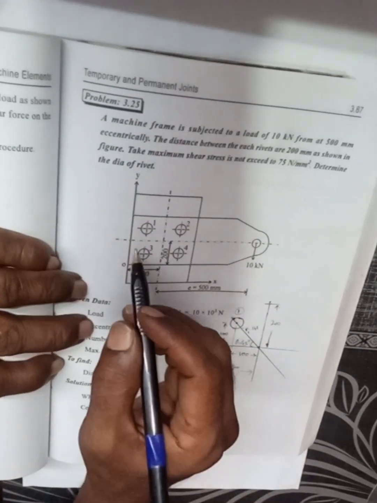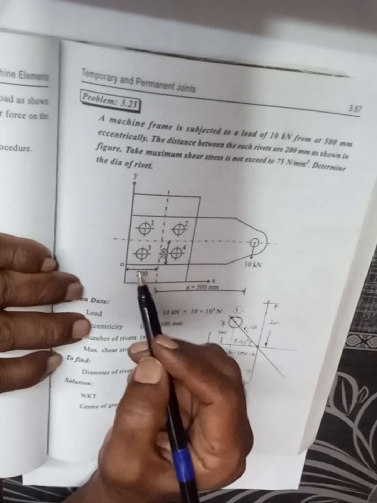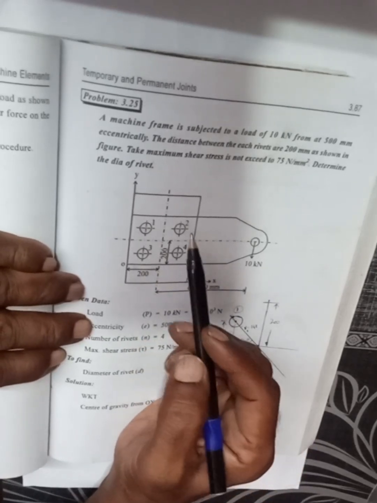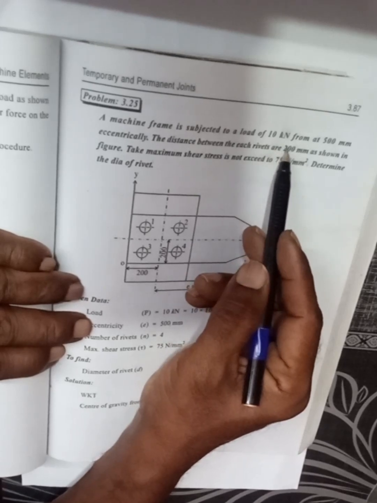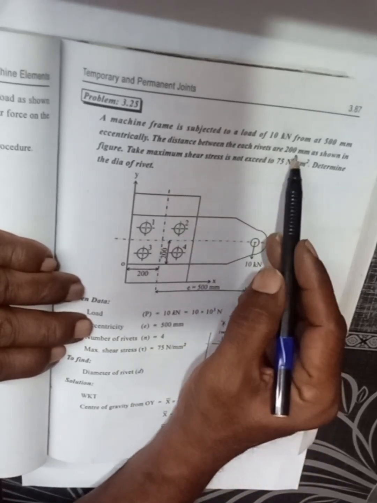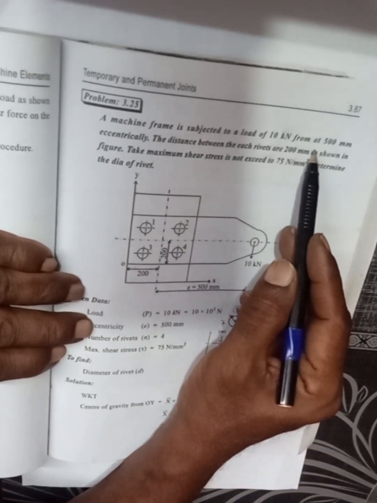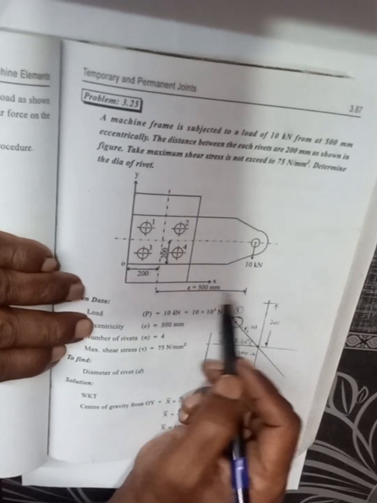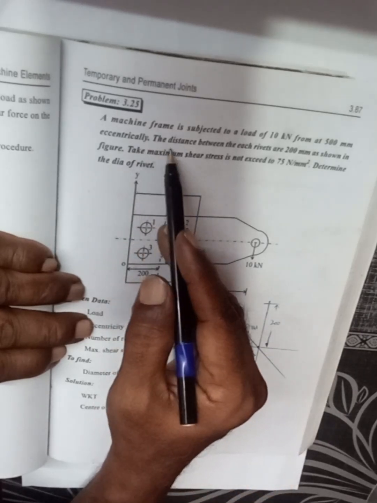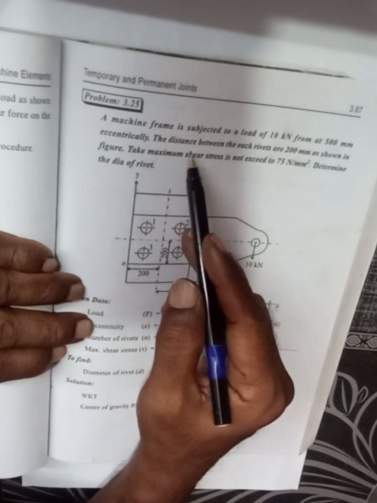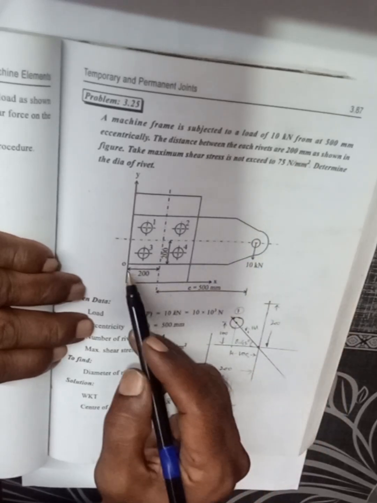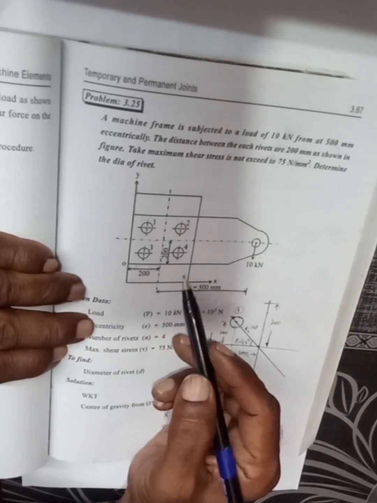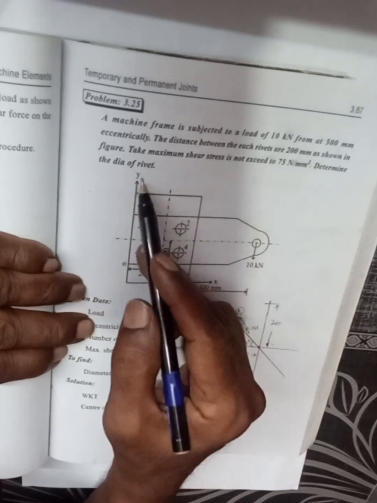Problem: eccentric rivet problem. A machine frame is subjected to a load of 10 kilonewton at an eccentricity of 500 mm. The distance between each rivet is 200 mm, as shown in the figure.